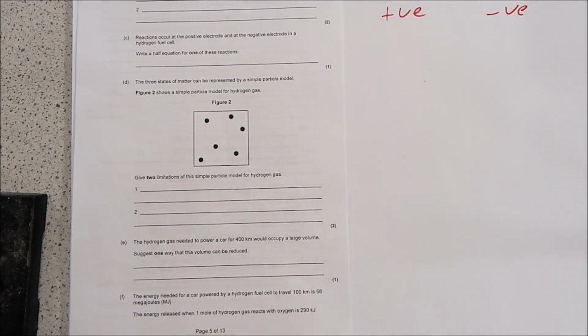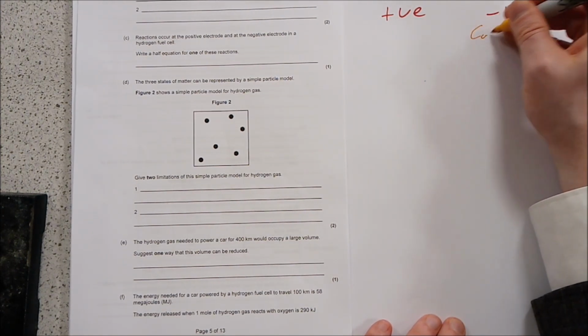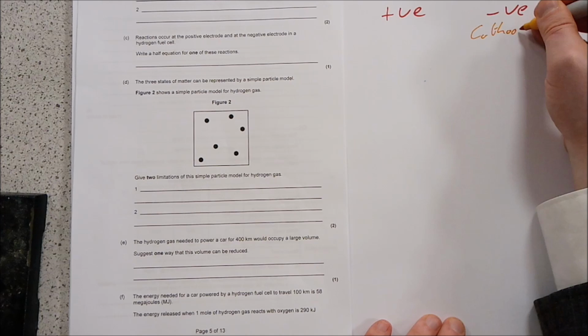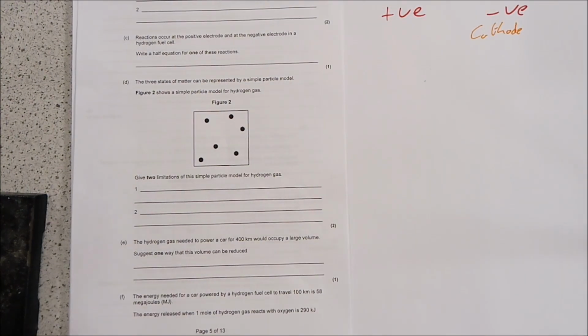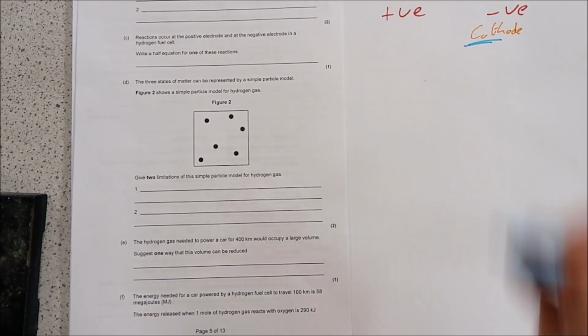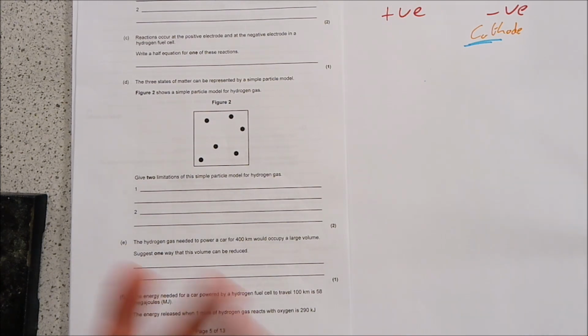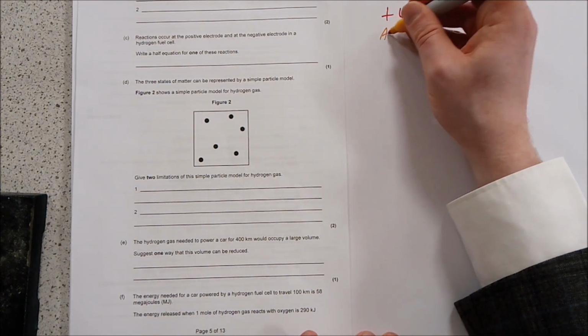The negative electrode is the cathode. We know it's the cathode because cats are evil. Evil things are negative, therefore cathode, negative electrode, which means the positive electrode is going to be the anode.